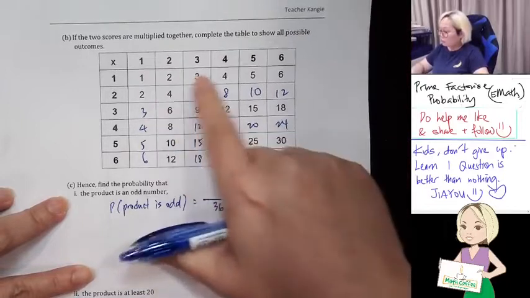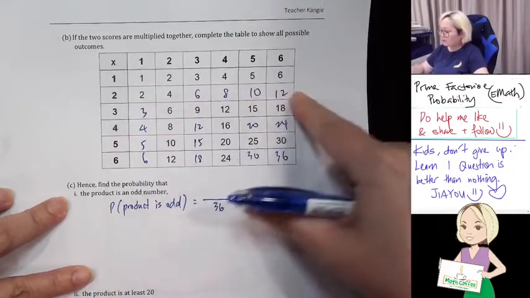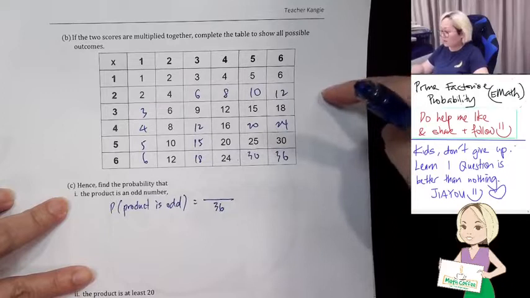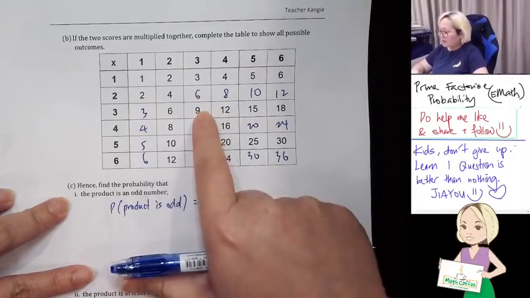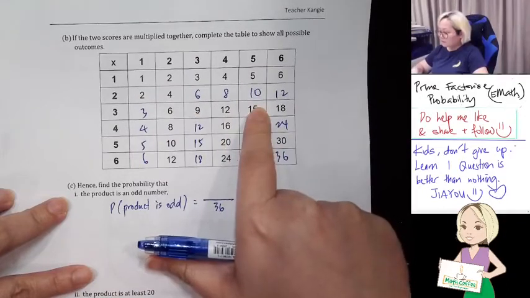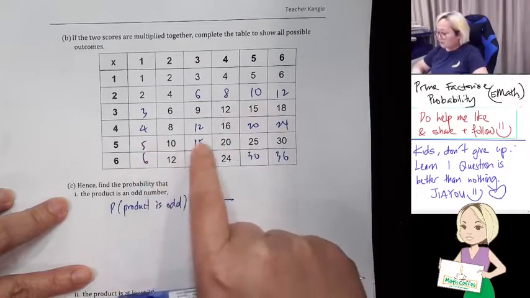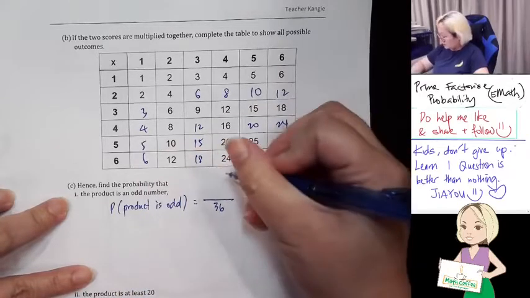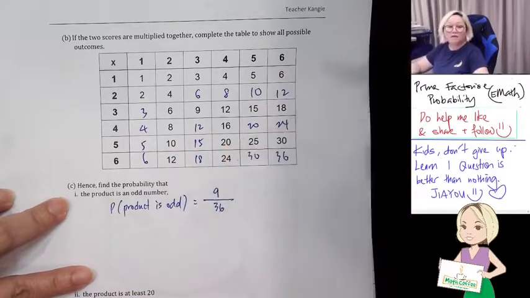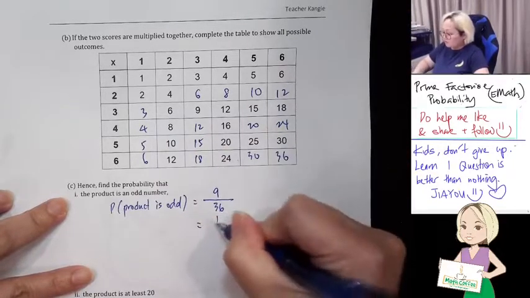Right? 1, 2, 3. This one definitely don't have because the second row is all even. So 1, 2, 3, 4, 5, 6, 7, 8, 9. Okay, so it's only 9 out of 36. 9 out of 36 is odd. Okay, and we reduce to the lowest term, so it's 1/4. Done.